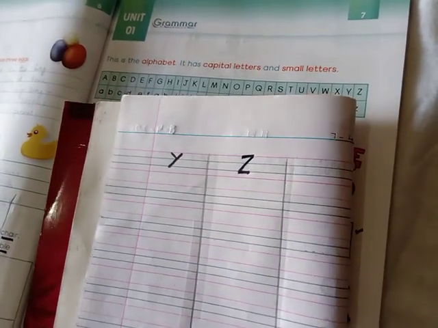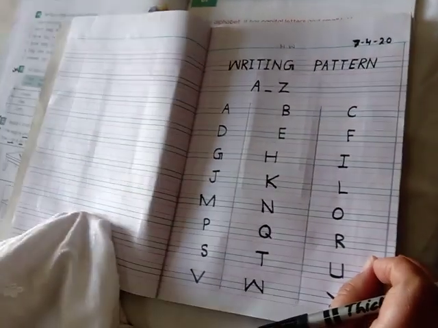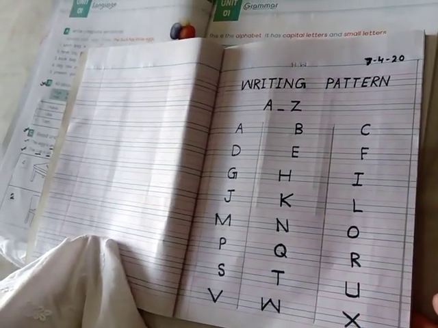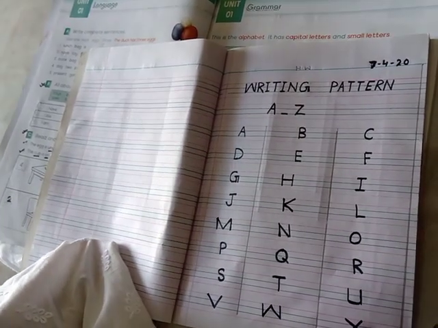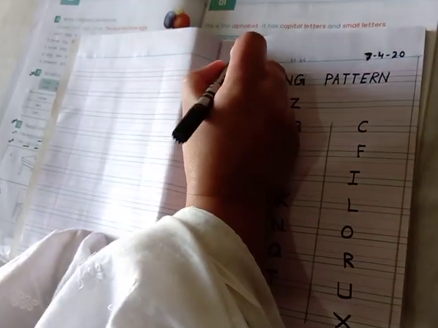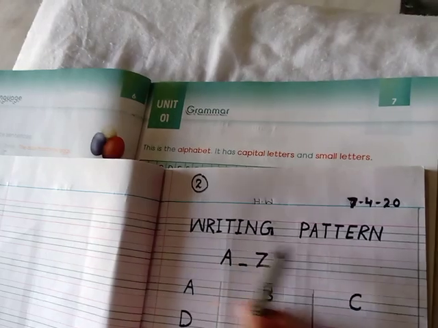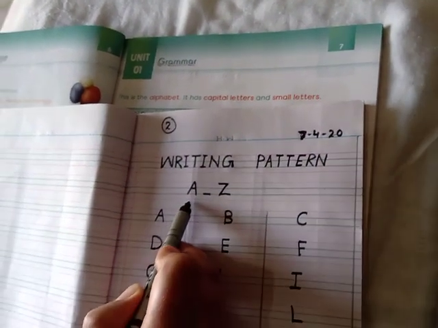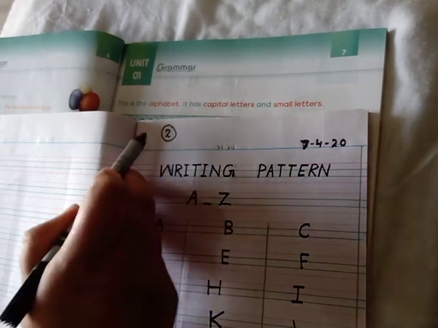Okay, students, I hope you have done practice with me in your rough copies. Have you done? Yes, I'm sure you people have done it. Okay, now do practice of this writing pattern 2 times. Look, I have written 2 here. Do practice of this writing pattern, capital writing pattern A to Z, in your rough copies at home 2 times.